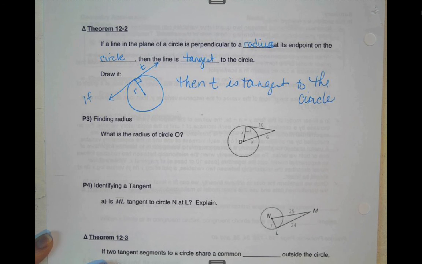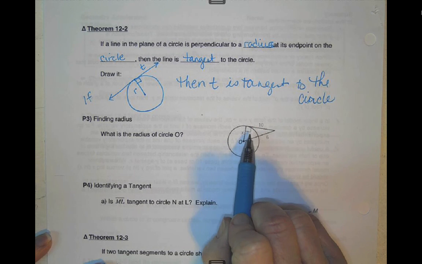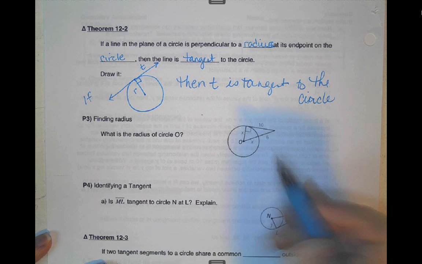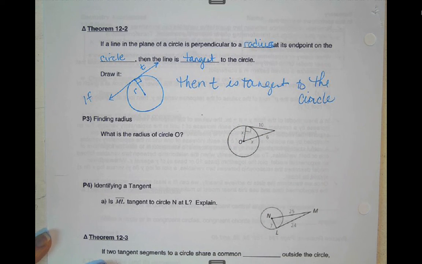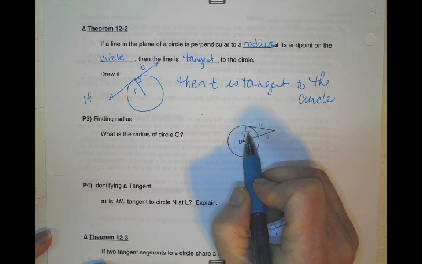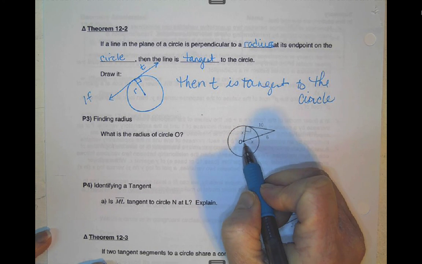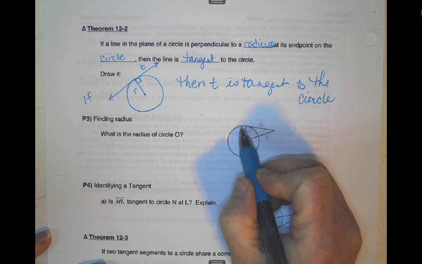So finding the radius here, in this one right here, again, you have another situation where you have like a Pythagorean theorem, all right? So in this particular one right here, it says, what's the radius of circle O? So X is obviously the radius.